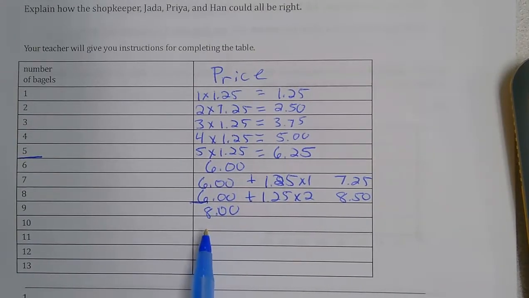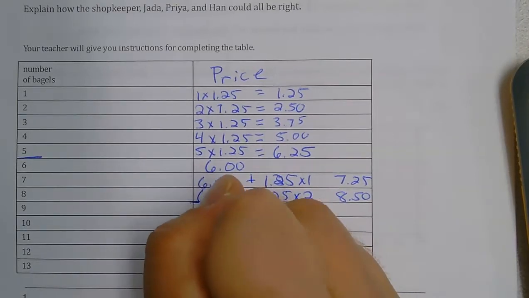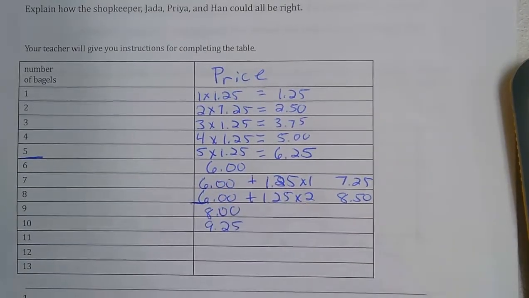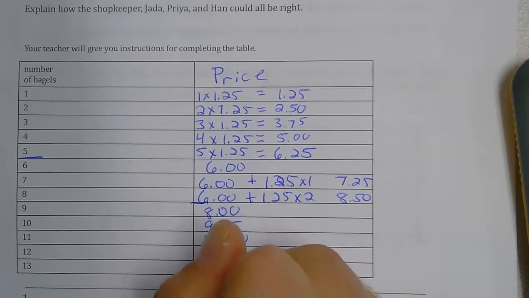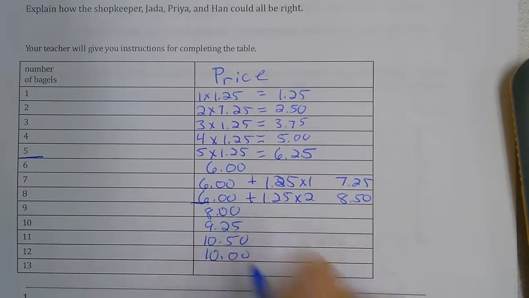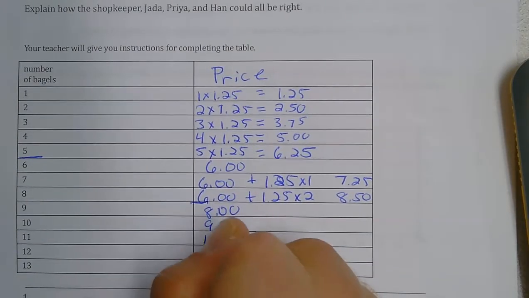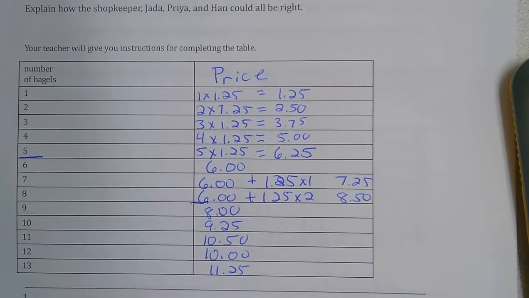And then for 10 bagels and 11, I'm just going to add $1.25. So this is going to be $9.25 and then $10.50. 12 bagels was $10. And then 13 bagels, I'm going to add that $1.25 and make it $11.25.